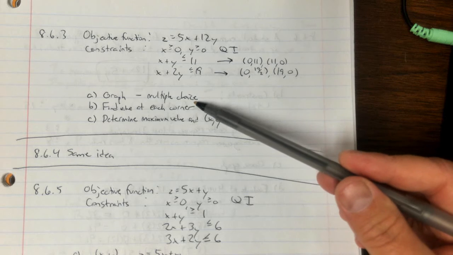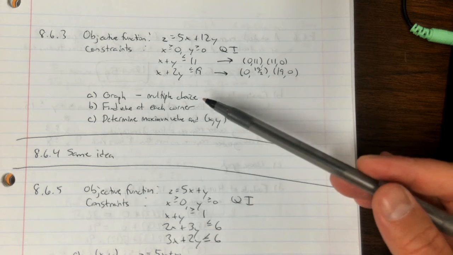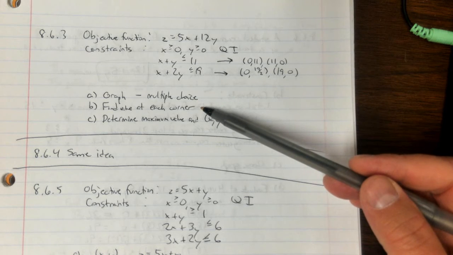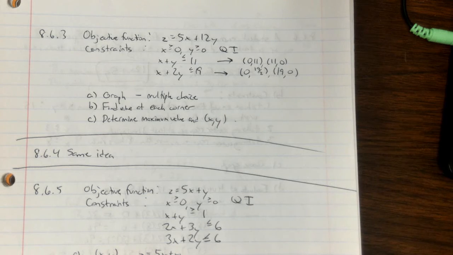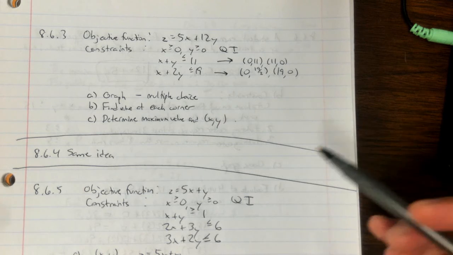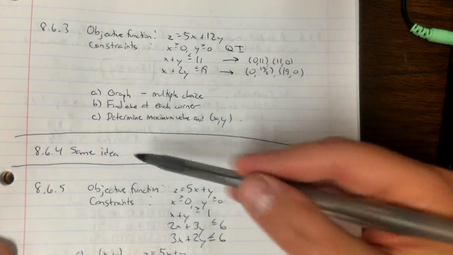So graph it, it's multiple choice. You need to find the value at each corner, like we did before, and determine the maximum and what that ordered pair was. And same thing for that one.